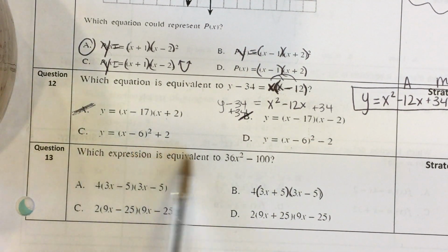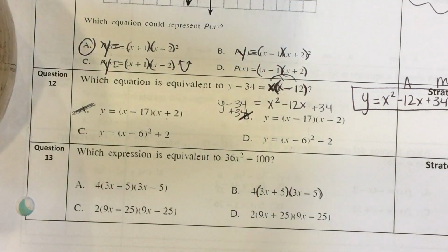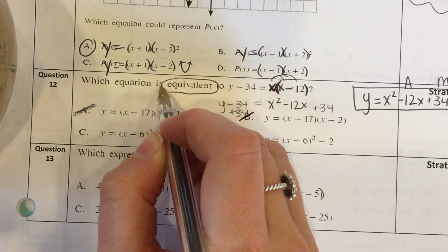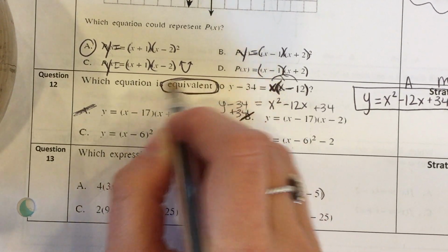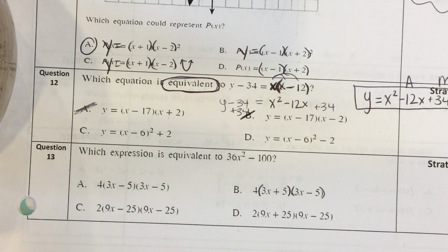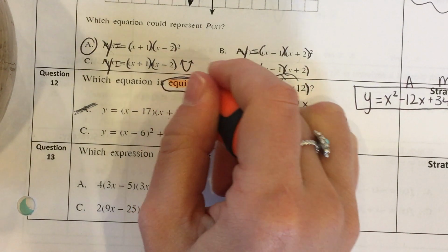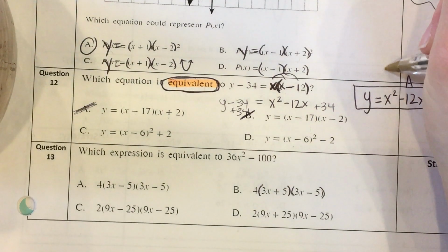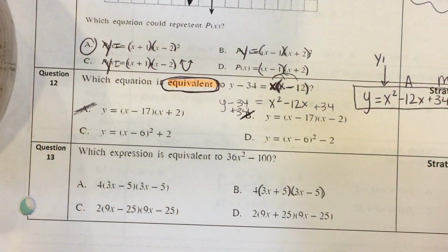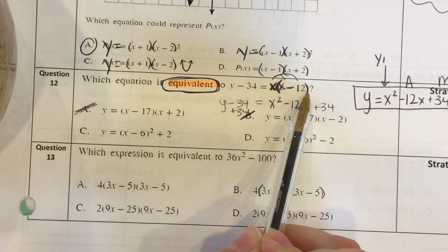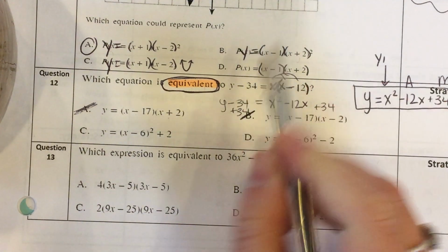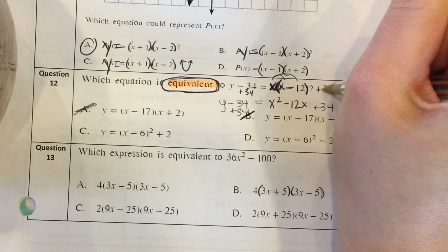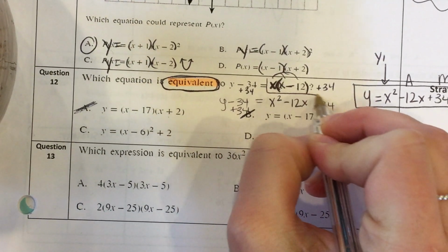So you could keep going and complete the square, or you could use the strategy we talked about a few days ago, where you see the word equivalent, and you actually could have used this strategy right from the very beginning without doing any work. When you see this word equivalent, guys, you can use that Y1, Y2 strategy. So you can put this equation in Y1. You couldn't put this into Y1 because it's not solved for Y, but if you just added 34 over, you could put this equation into Y1.